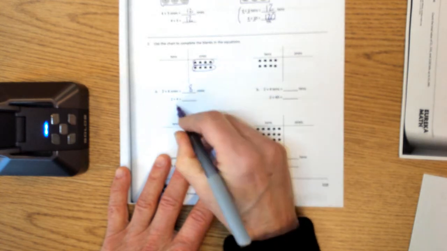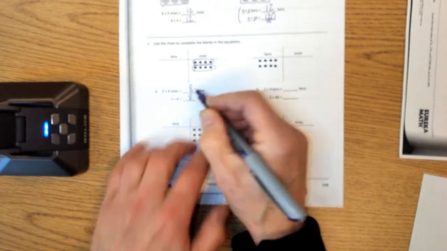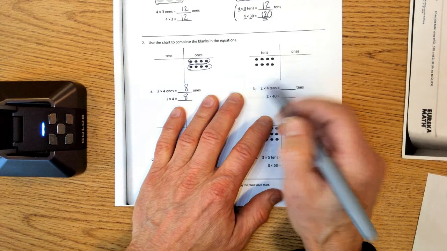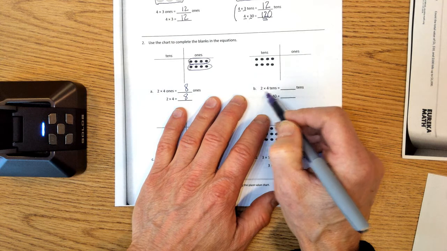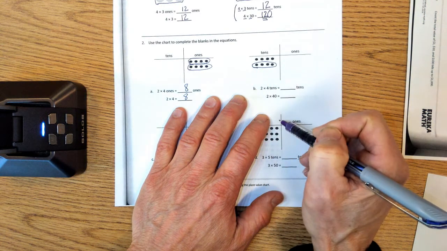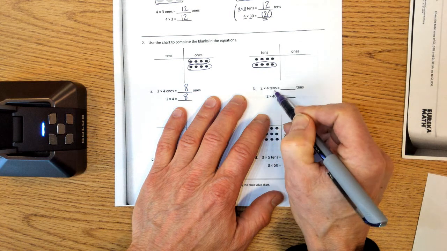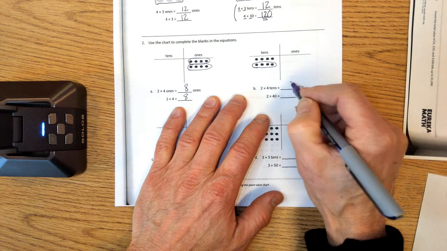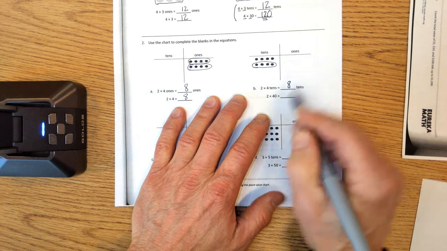8 ones. 2 times 4 is 8. What happens when that array is in the tens place? Well, we have 2 groups of 4 tens, right? There's 4 tens, right? So 2 groups of 4 tens equals how many tens altogether? Well, we have 8 tens.